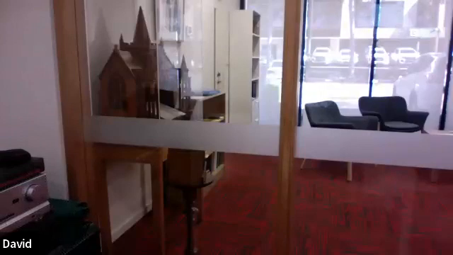Hide self view. So if I do this, suddenly I've disappeared from my screen, but notice I'm still there on your screen. See? So if you're put off by the fact that you're always looking at yourself, you can hide your self view now. Again, this is a relatively new feature of Zoom. It didn't always used to allow this, but it does now.